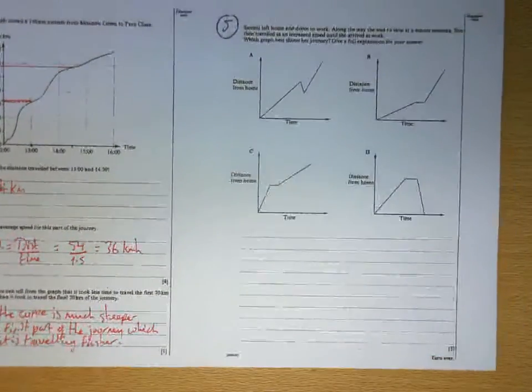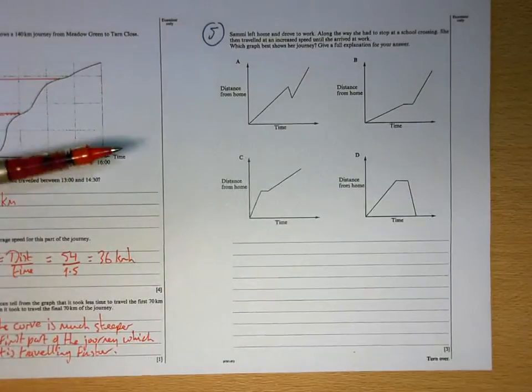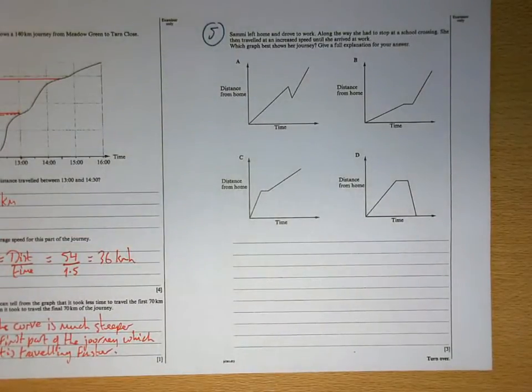And then the final question that I found on distance time graphs describes the journey and gives us a choice of 4 graphs, and we have to pick the right one. So Sammy left home and drove to work. Along the way she had a stop at the school crossing. She then travelled at an increased speed until she arrived at work. Which graph best shows her journey?